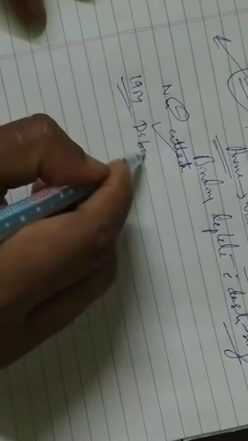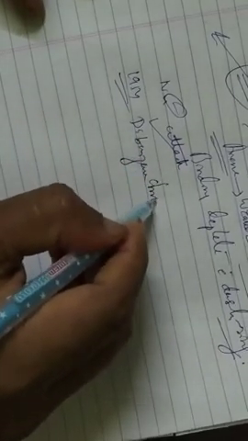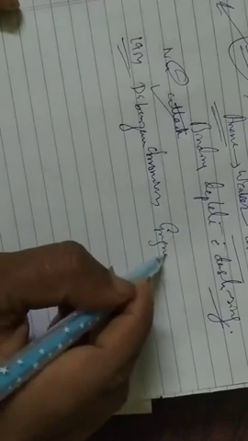Now, in 1954, dibenzene chromium was first characterized, using Grignard's reagent. This also sometimes gets asked. So dibenzene chromium was characterized using Grignard's reagent.